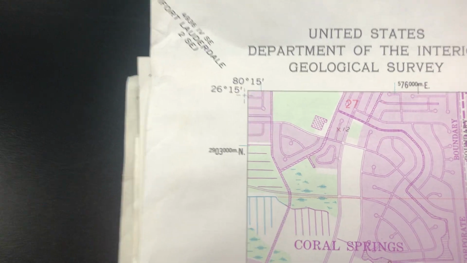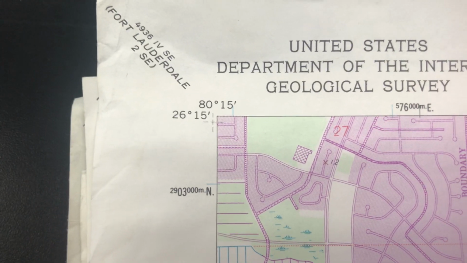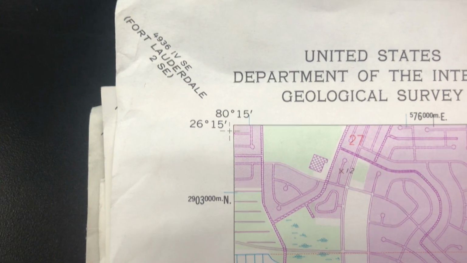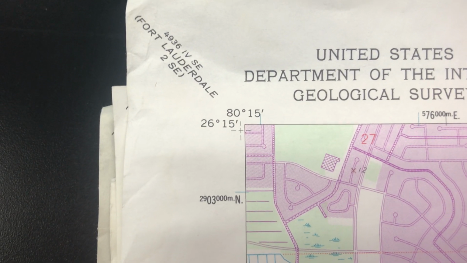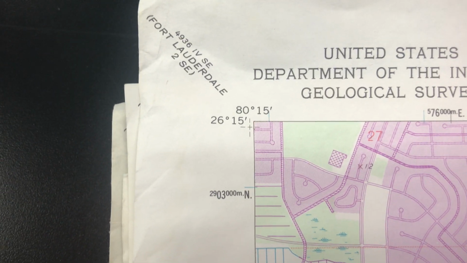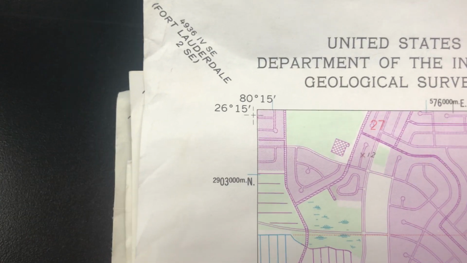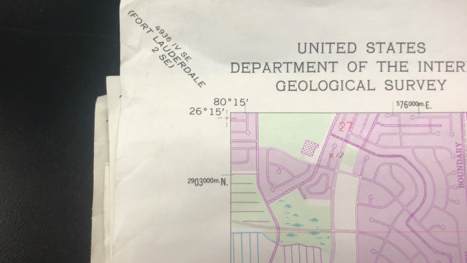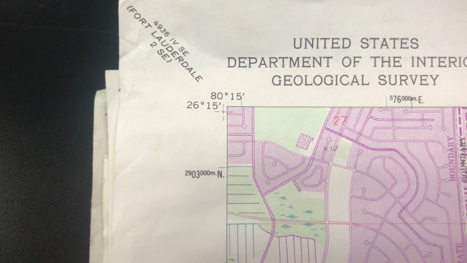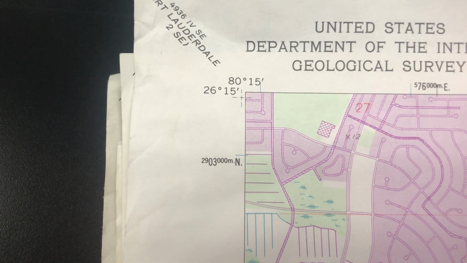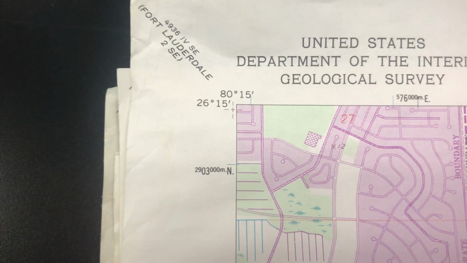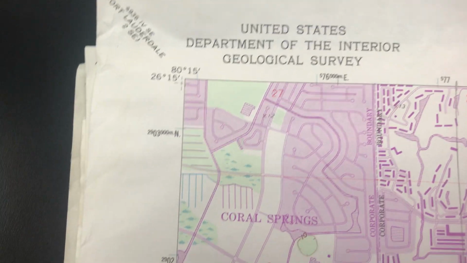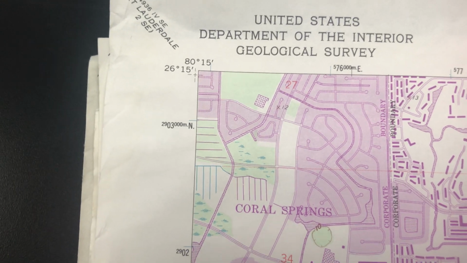Now, we also have, along the margins of the map, latitude and longitude. So you can see that here we're at 80 degrees, 15 minutes west longitude and 26 degrees, 15 minutes north latitude. It's good to know what those numbers are, but we don't usually calculate our position or locate our position on topo maps using latitude and longitude because it's complicated and difficult, involves a lot of curves and very complex calculations. Okay?